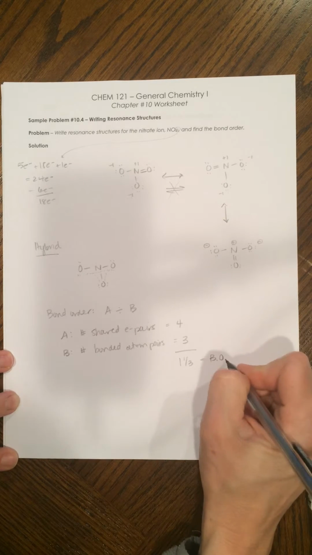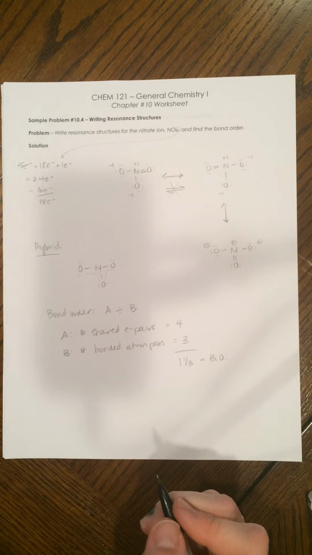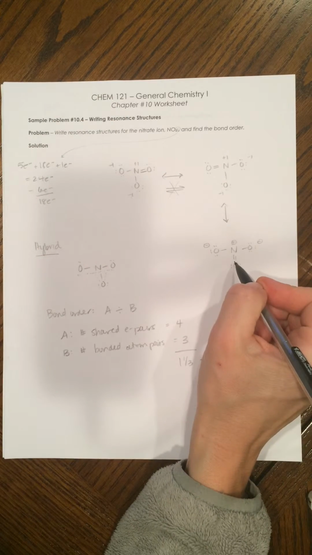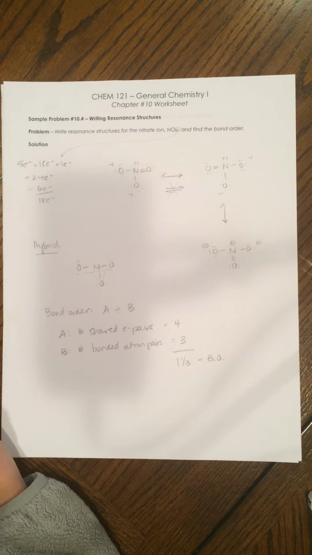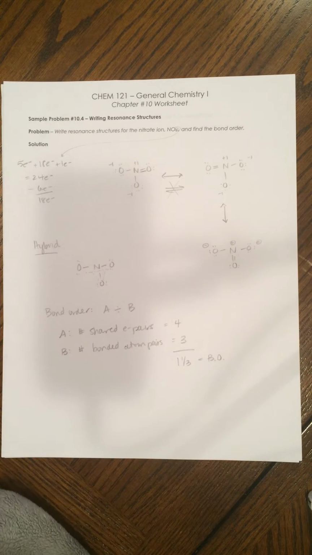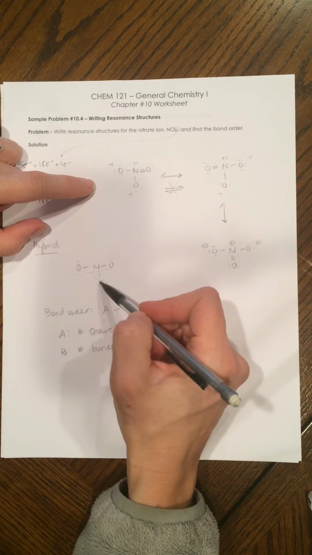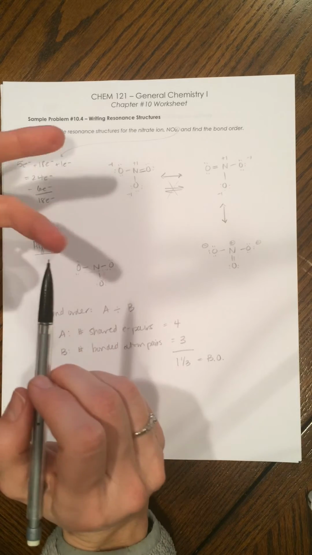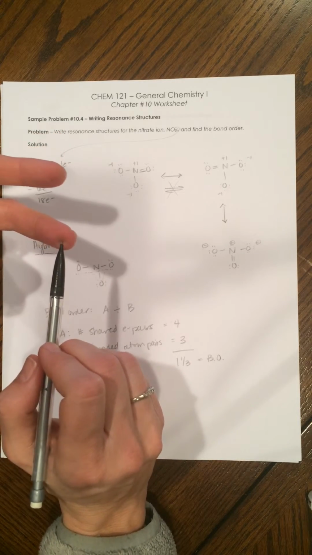And so the bond order is really 1 1/3. With this structure, it can make sense that 1/3 of the time, this is going to be a double bond. The other 2/3 of the time, it's a single bond. So the bond between nitrogen and oxygen is neither single, which would have a bond order of 1, nor double, which would have a bond order of 2.